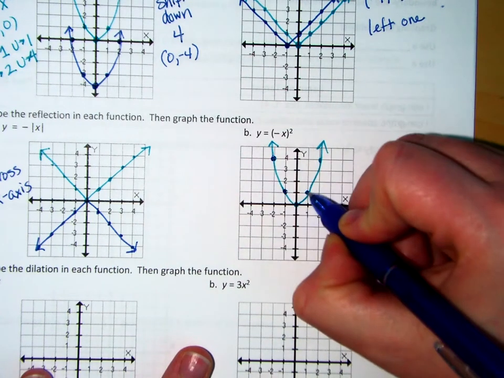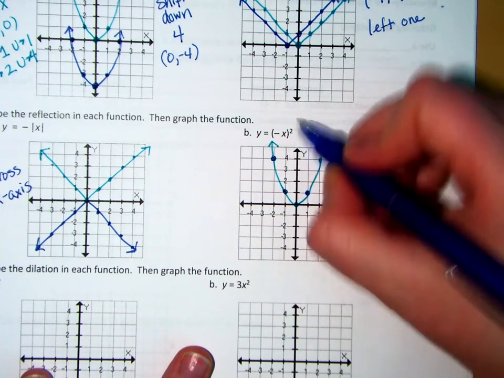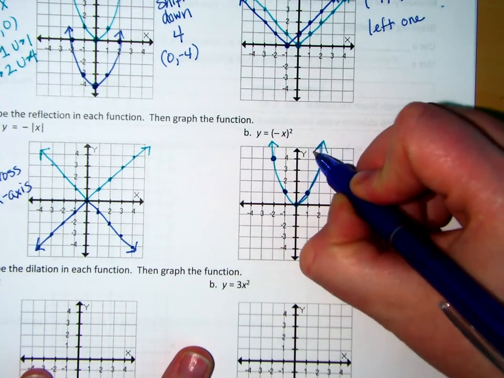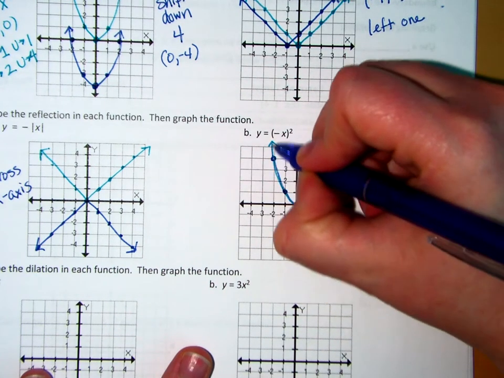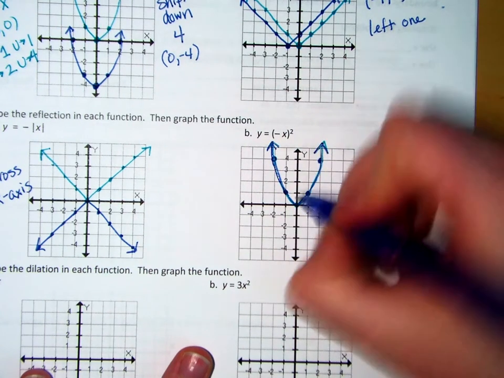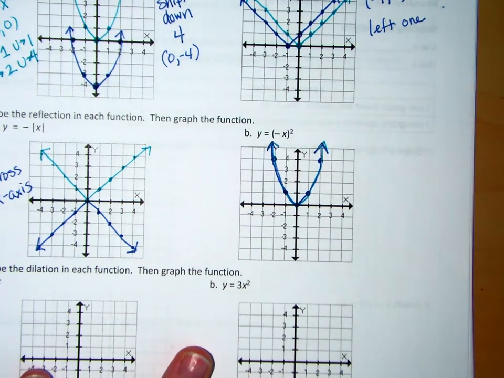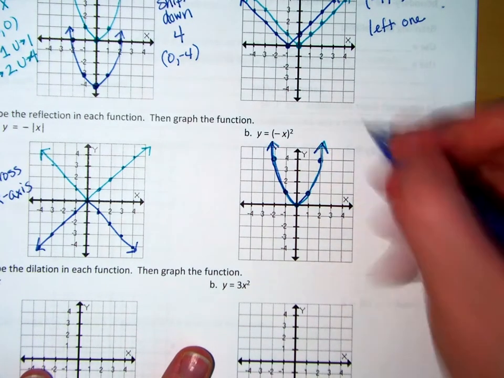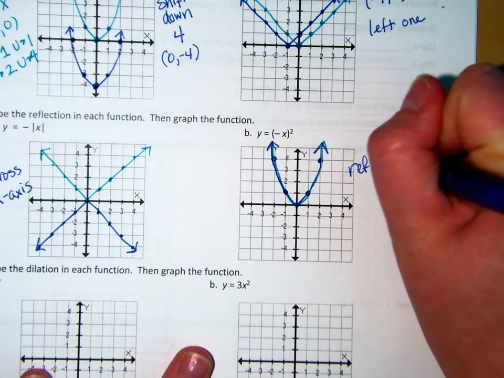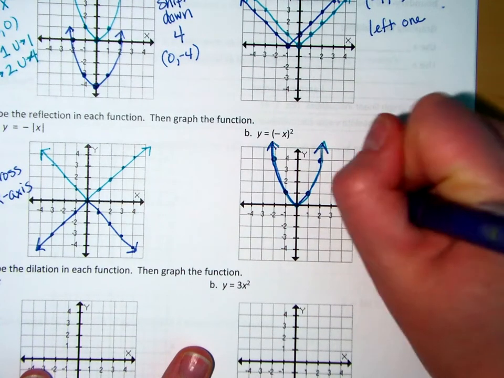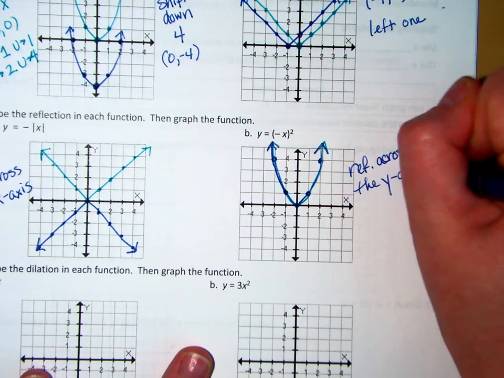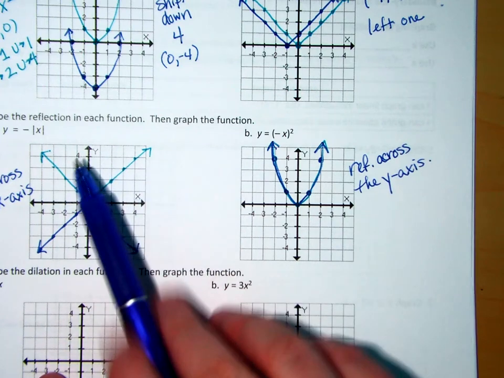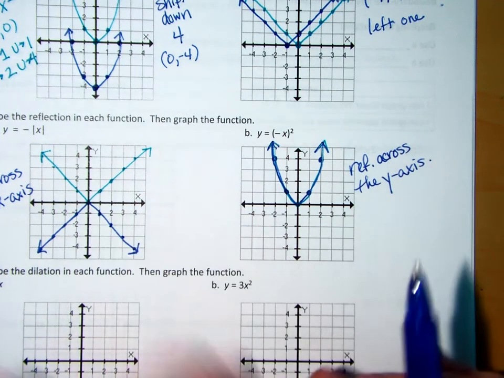So when I reflect across the y-axis with the inside points changing, the reflection doesn't really do anything to a quadratic or an absolute value, but for a linear function it would switch your points. It changes the signs of your x's, but your y's will stay the same. So that keeps me the same thing, but this is a reflection across the y-axis. Just remember the difference between the two. If it is inside with the x, it's across the y-axis. If it's outside of the function, it's across the x-axis.